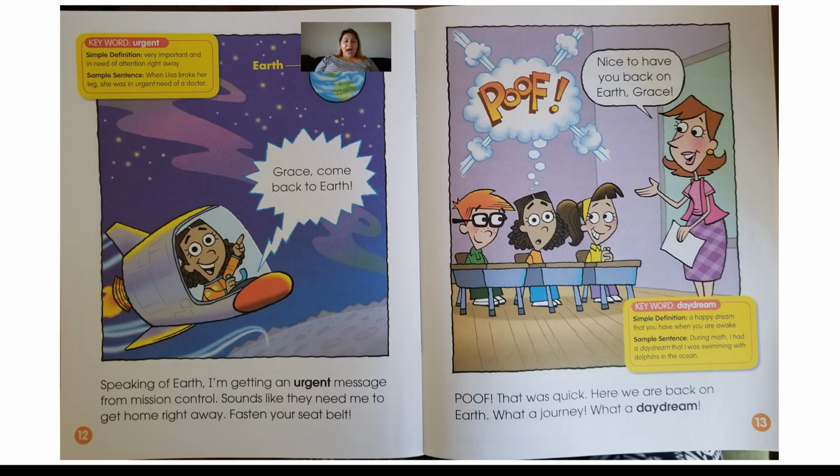All right. Speaking of Earth, I'm getting an urgent message from Mission Control. Sounds like they need me to get home right away. Fasten your seatbelt. So she's got a kind of speech bubble there saying, Grace, come back to Earth. And that's probably Mission Control giving her orders to return to Earth. Okay, so let's look at the opposite page and read what it says there. It says, poof, that was quick. Here we are back on Earth. What a journey. What a daydream.